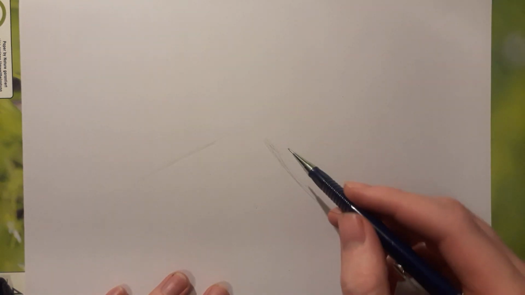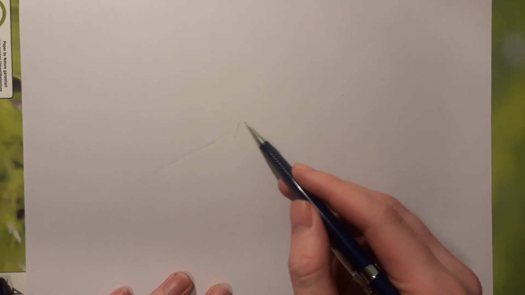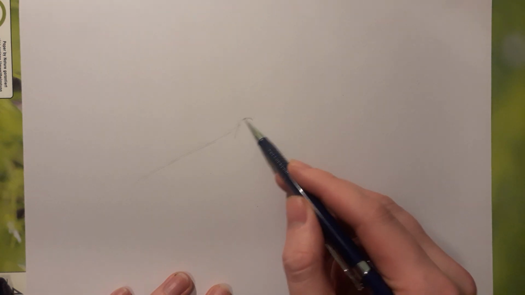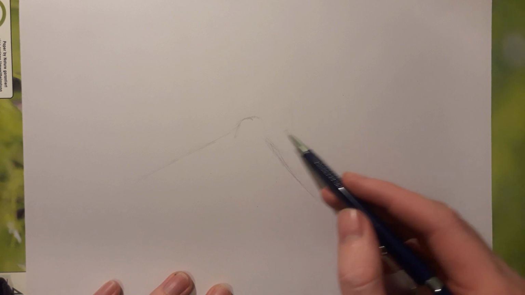Alright, so now for his, actually this is the shoulder for the other wing, which is visible from over here.